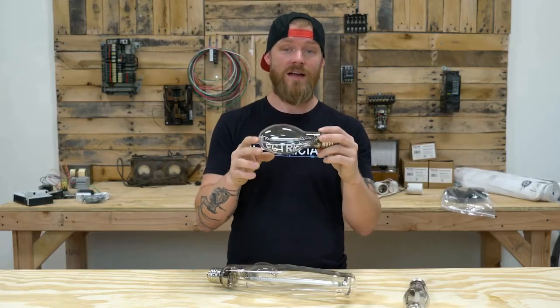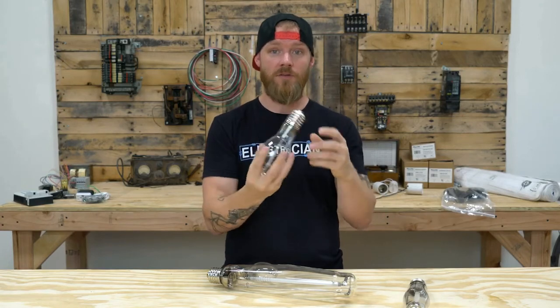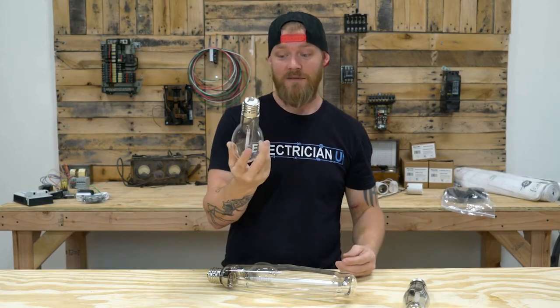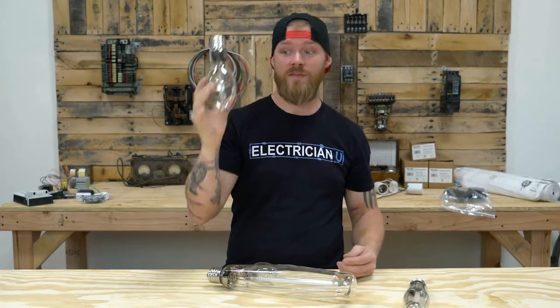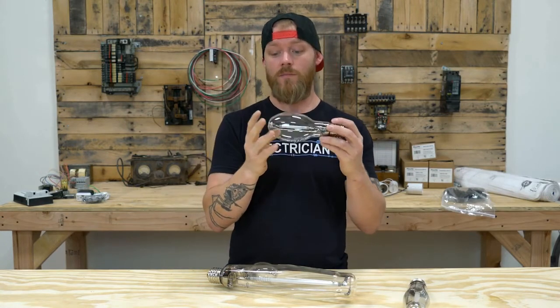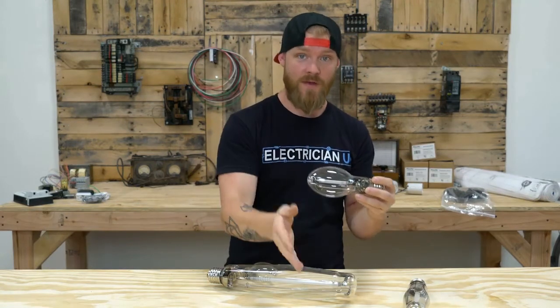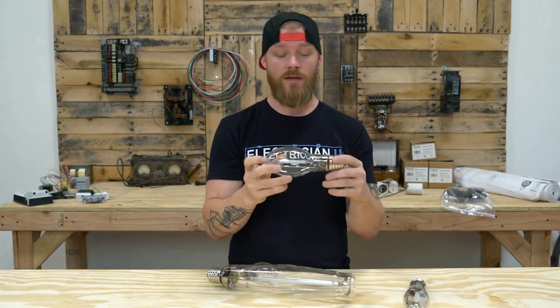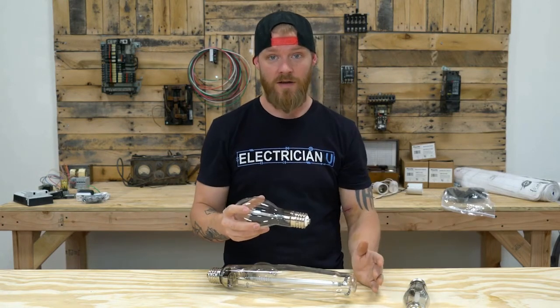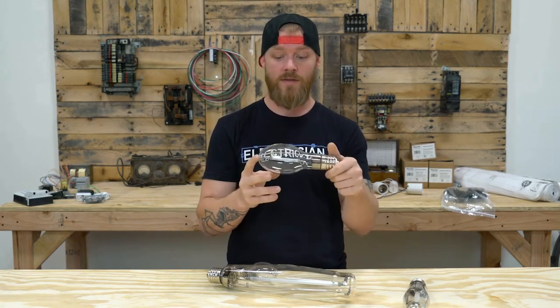These bulbs get very, very hot to the touch. You could melt your skin, because depending on the wattage of the lamp, the size of the envelope, and whether or not it's mercury vapor, metal halide, or high pressure sodium, they can get anywhere from 400 degrees Fahrenheit to 800 degrees Fahrenheit to the touch. So just be really careful working on these.